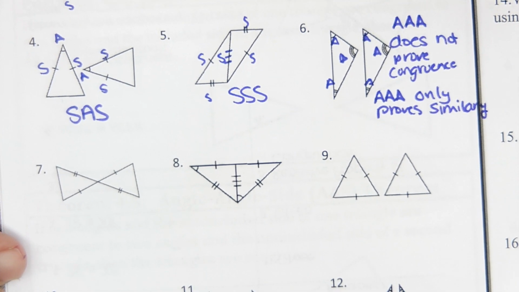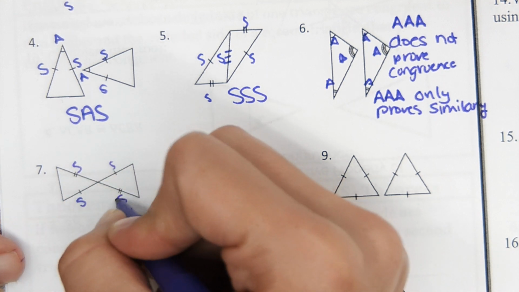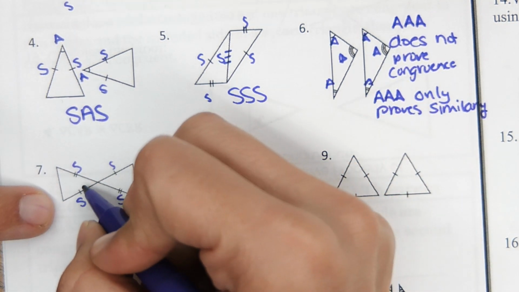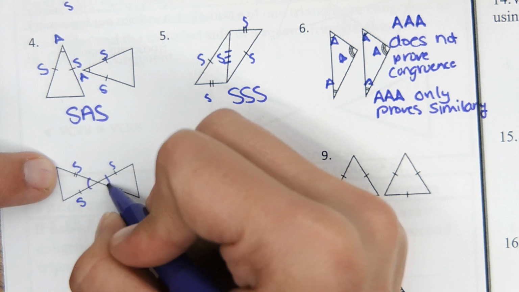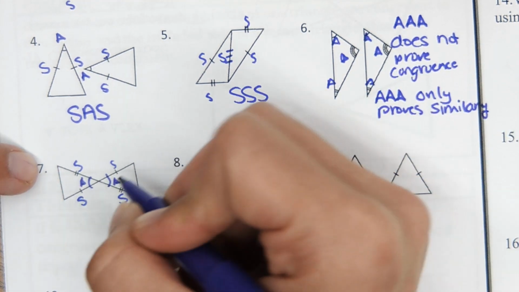Okay, and then number 7, we see two sides in common. Cool. The vertical angles, though, are also in common. So vertical angles are equal. So we actually have side, angle, side.